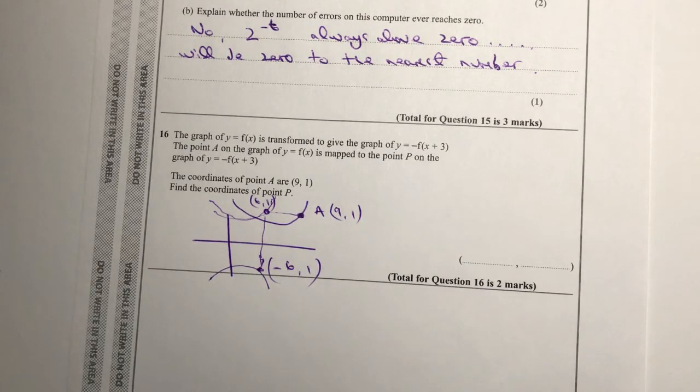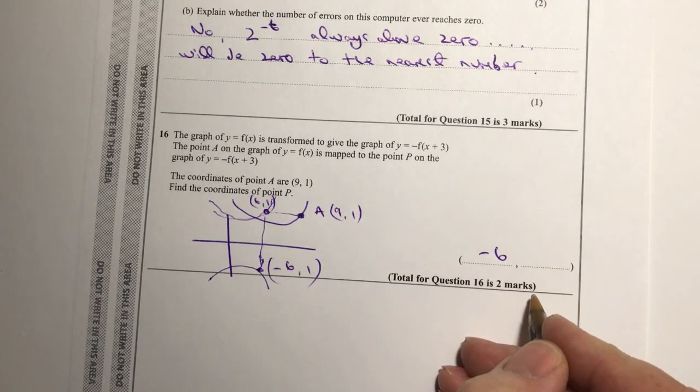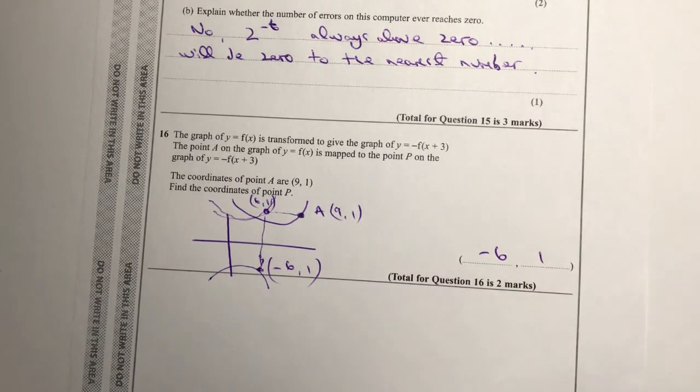Although my drawing's absolutely awful there, you might have a look online and see. There's a program called Desmos that you might want to have a go at. It's a graphing calculator, and see if you can work that out for yourself. But basically the coordinate point P after this transformation is going to be minus 6 and 1.